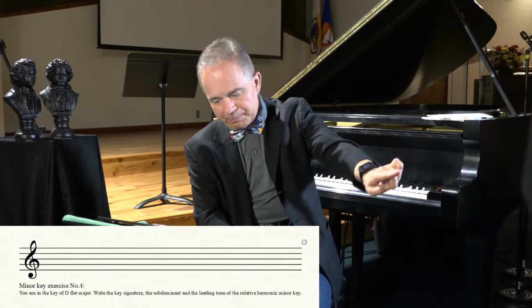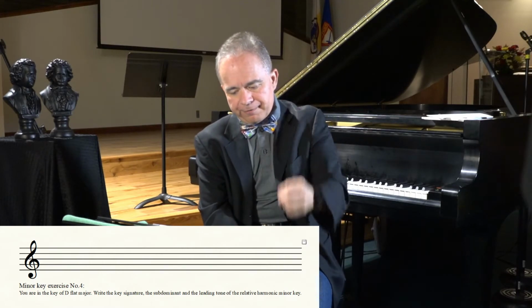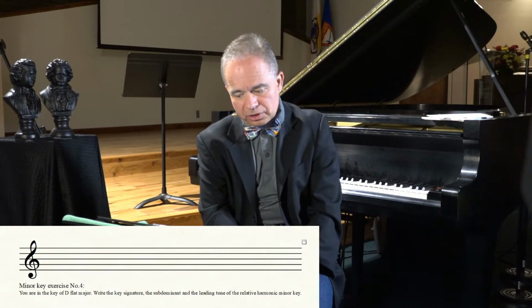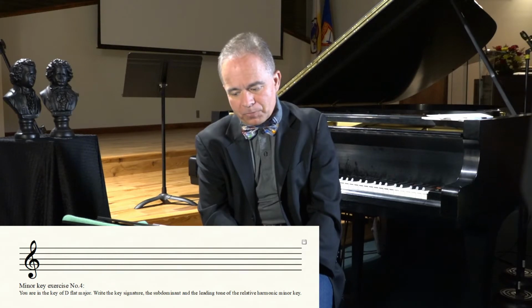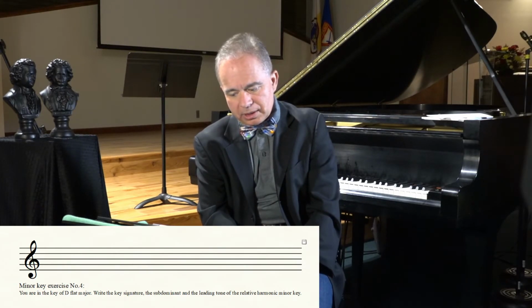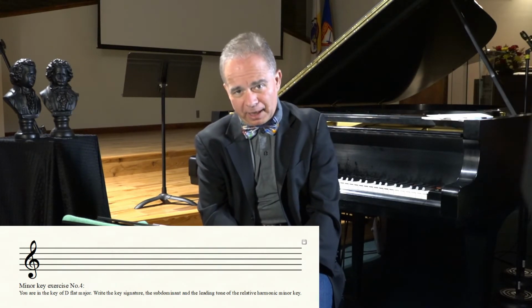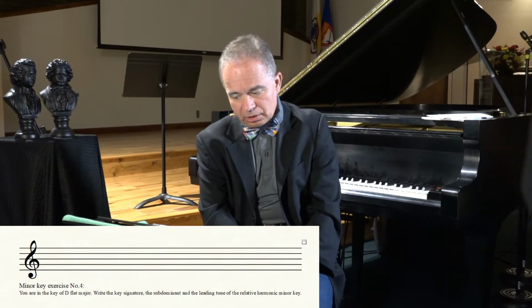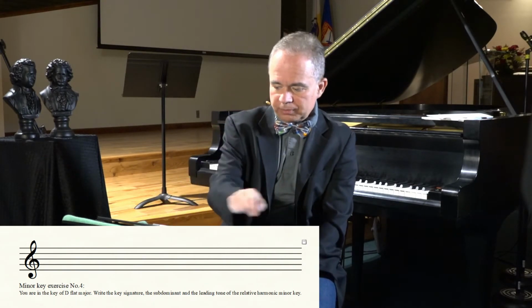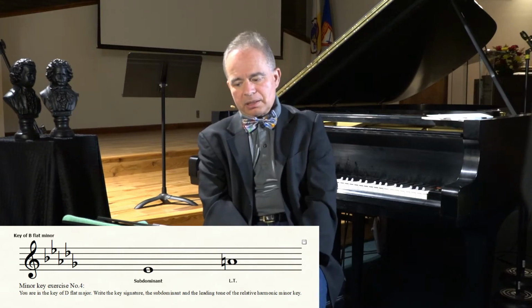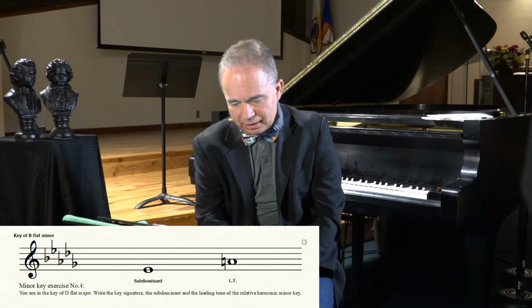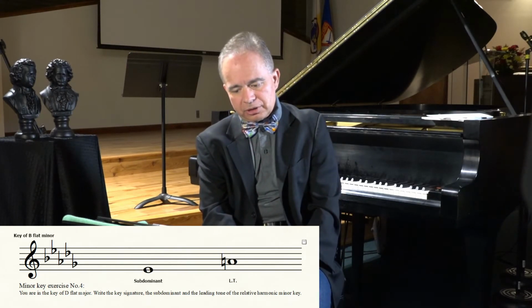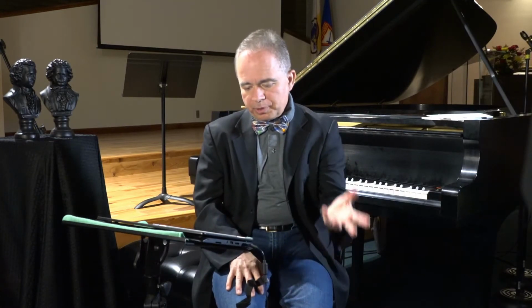So when I flip the page here, I should see 5 flats in the key signature, the subdominant, which is E flat, and the leading tone, which is A natural. Here we go. E flat as the subdominant, A natural as the leading tone, with 5 flats in the key signature. These are the kind of exercises you should expect in your homework. Okay, and this pretty much covers everything.